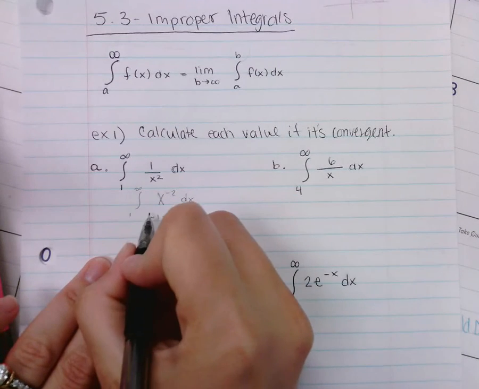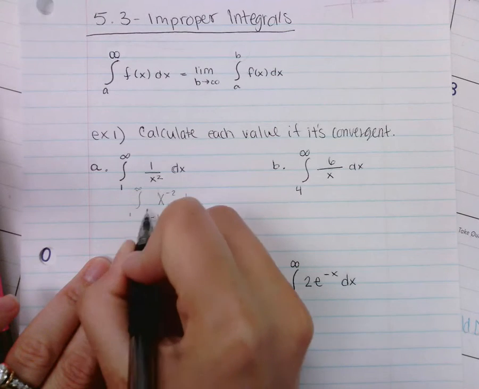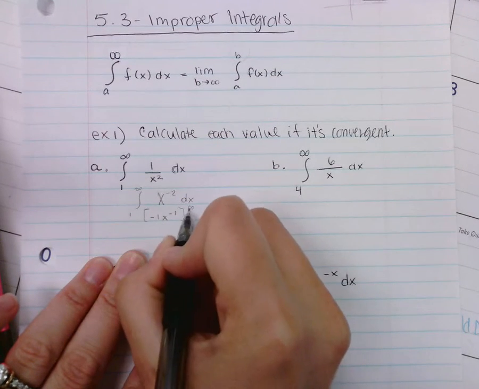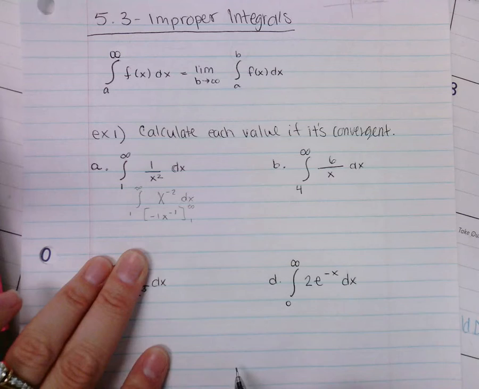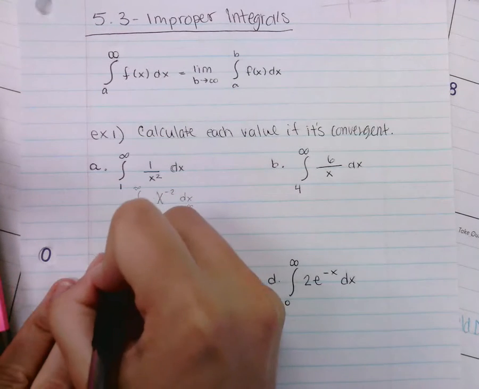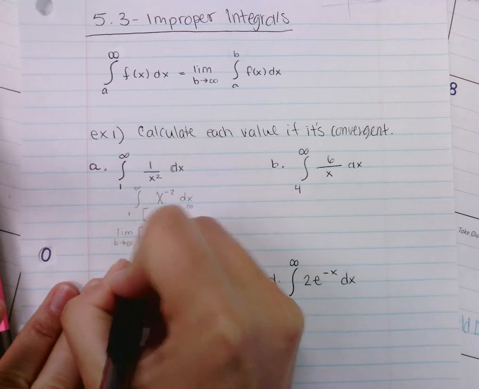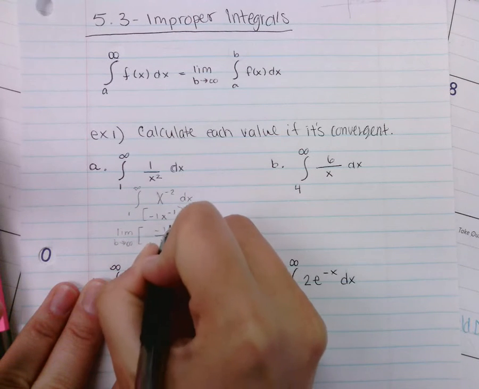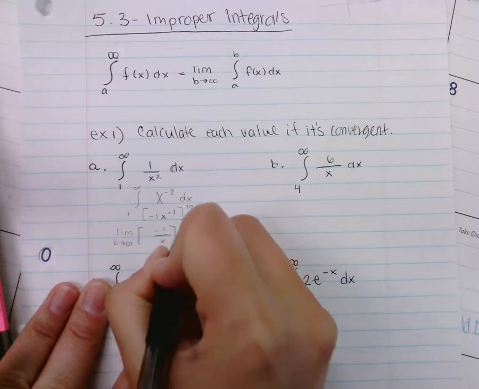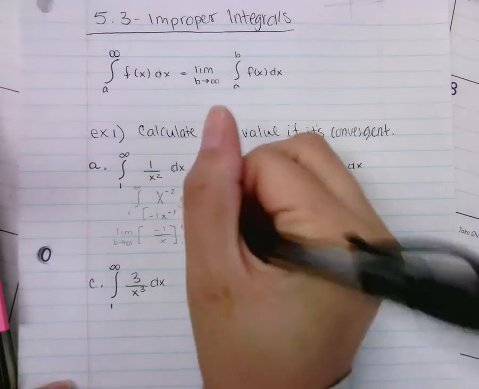Then we can't do this really, because we can't plug in infinity. So we're going to find the limit as b approaches infinity of -1 over x from 1 to b, which is basically the same thing.